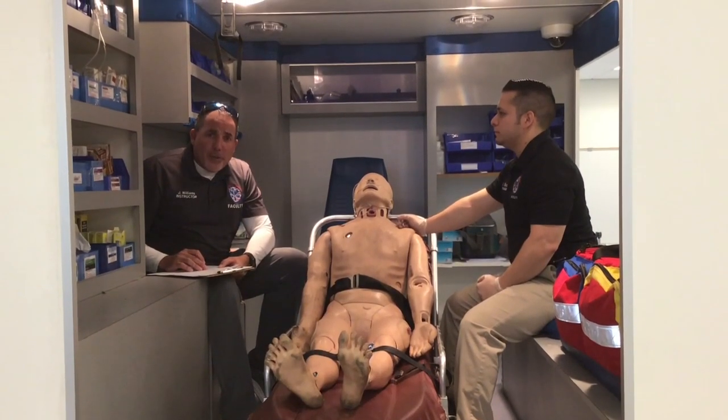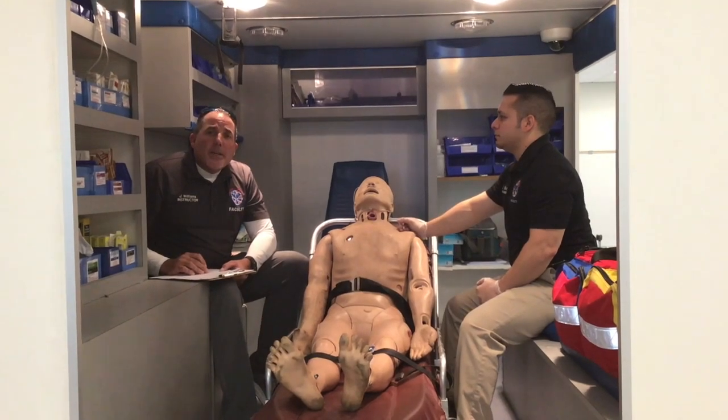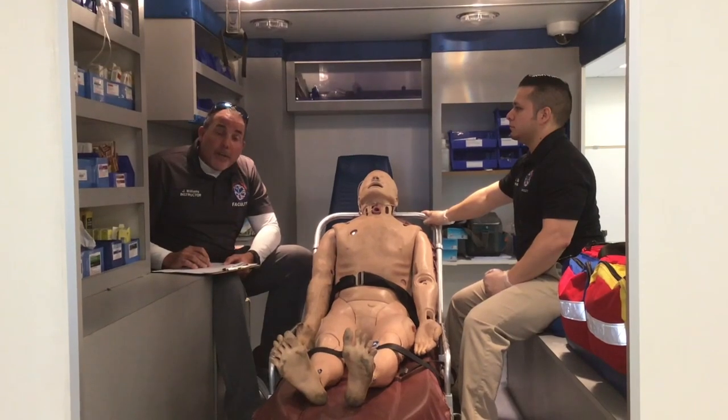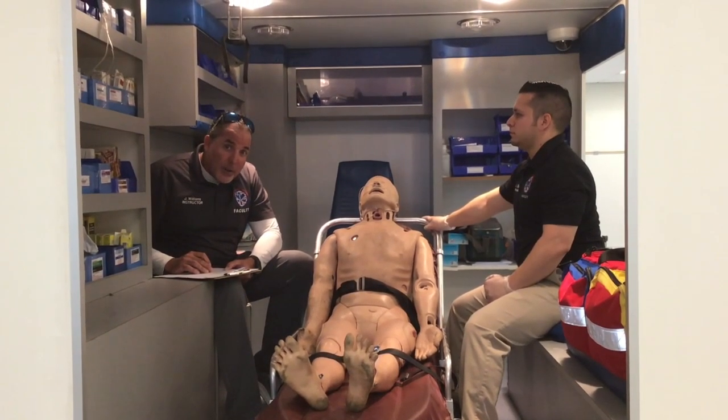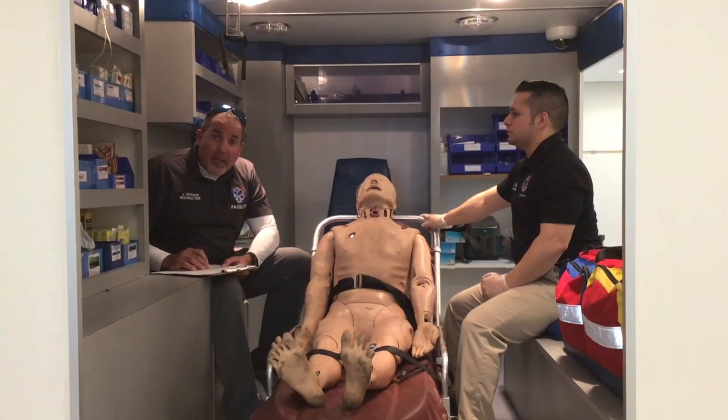If there are any changes in his respiratory issues, we can either decrease the oxygen or increase the oxygen at this time. If there are any changes in his circulation, we can also address that as well by patient positioning and keeping him warm.